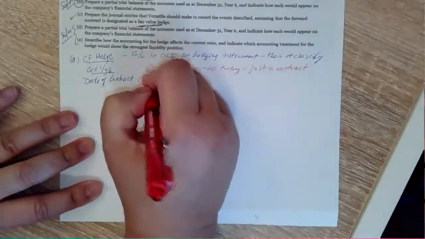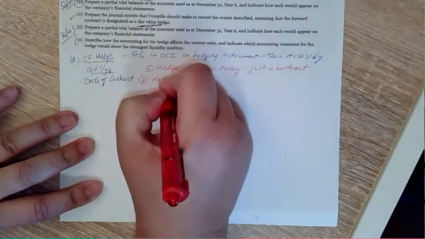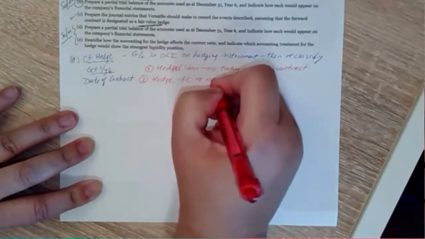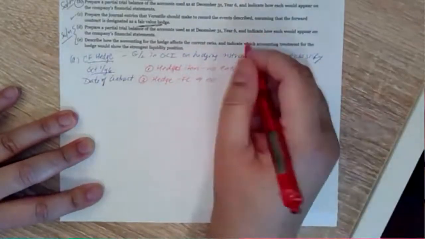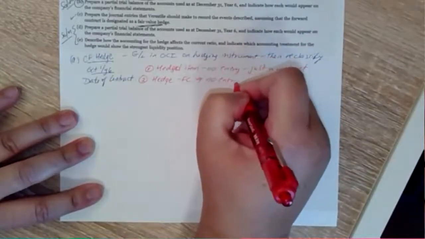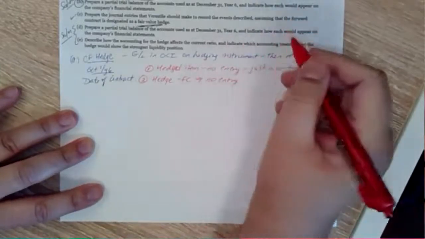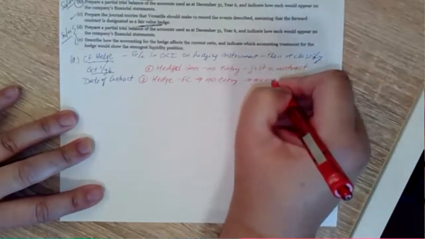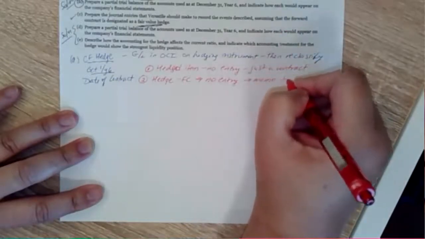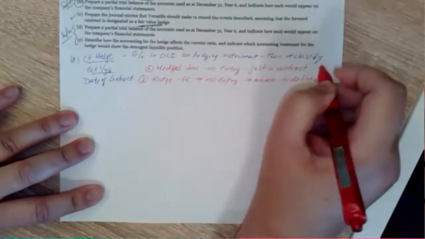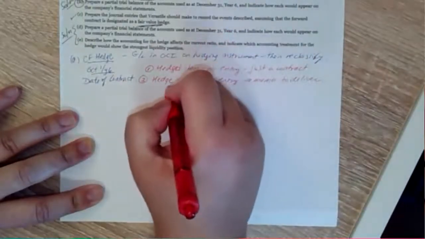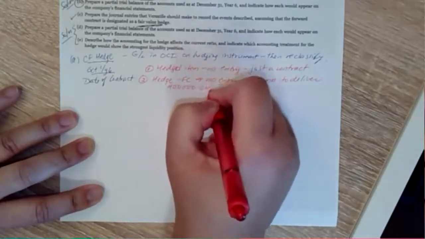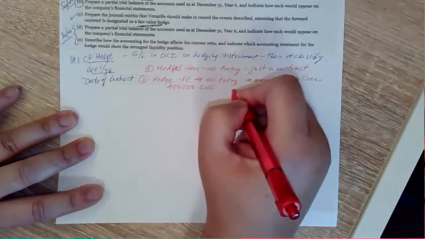Second thing, the ELF, which is the forward contract. Remember, using the net method, because that's what we're always going to use. No entry, instead a memo, and you just describe it: to deliver 400,000 CHF, etc.